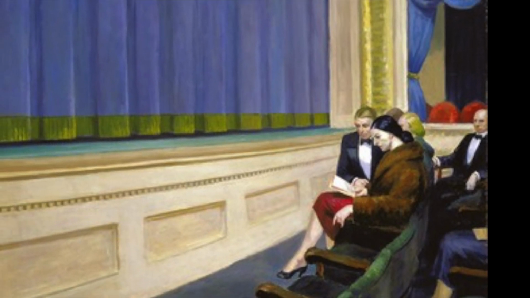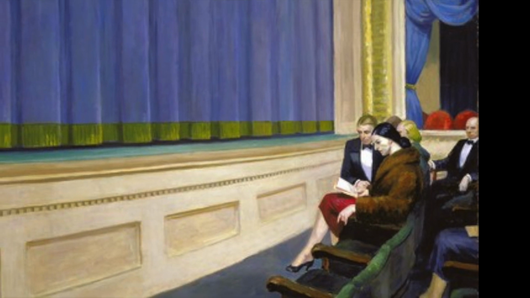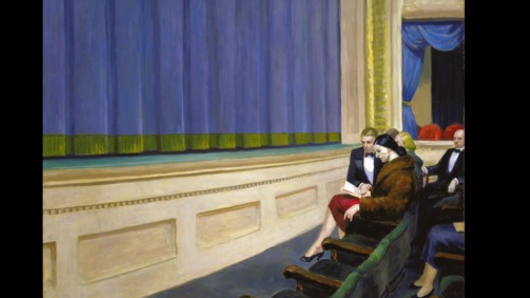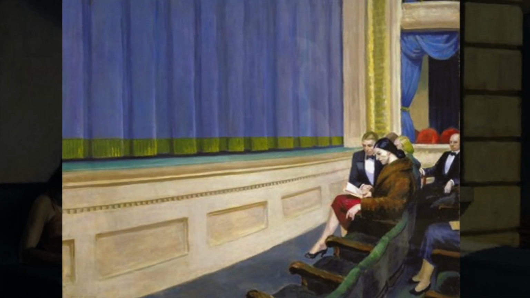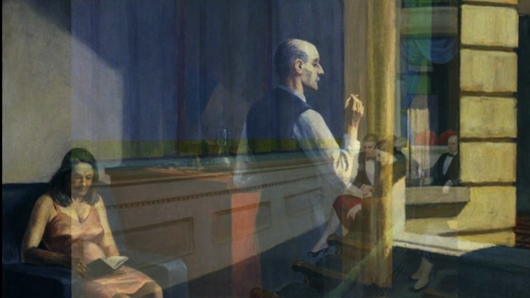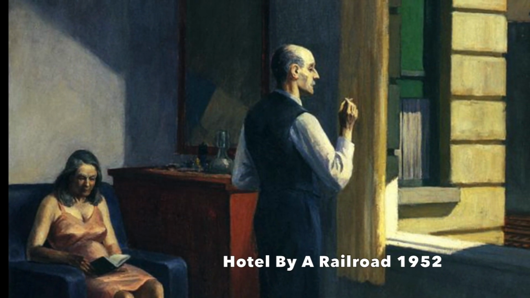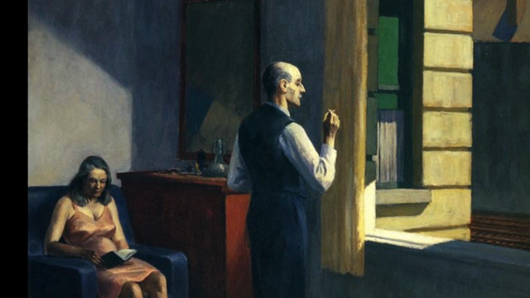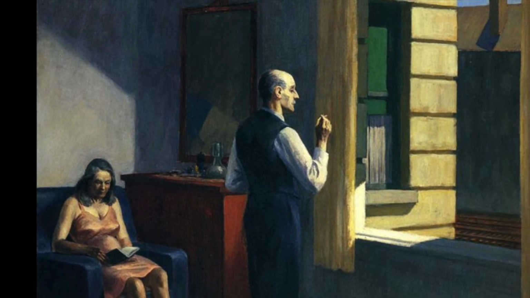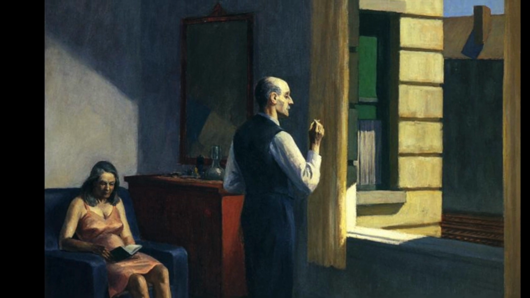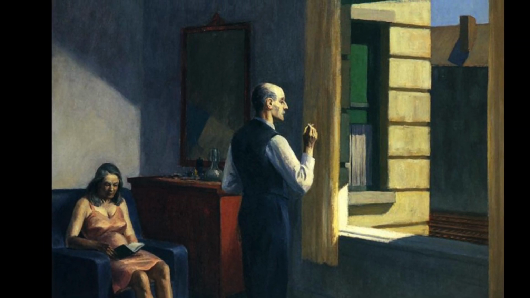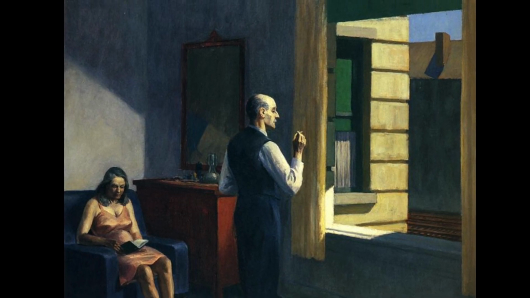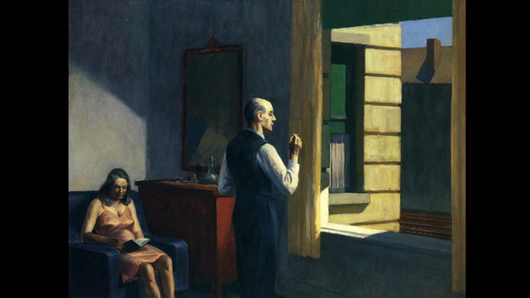We see First Row Orchestra from 1951, and admittedly, even from the artist's own interviews, he has stated that towards the end of his career, he had trouble finding subject matter that he wanted to paint. In Hotel by a Railroad from 1952, I again see a very biographical chapter from Edward Hopper's life. And if we think of the fact that both him and his wife have aged over the period of this lecture, this almost seems like where they would have been at this point in their life.